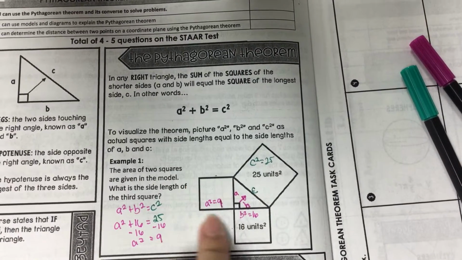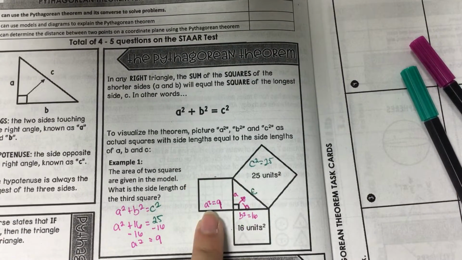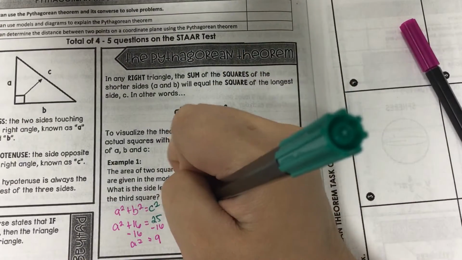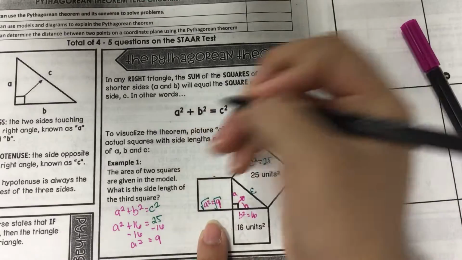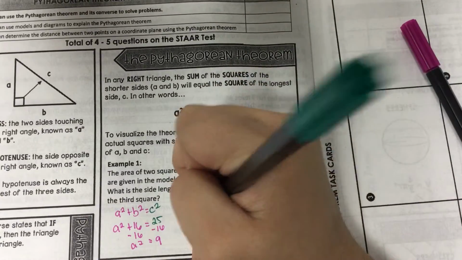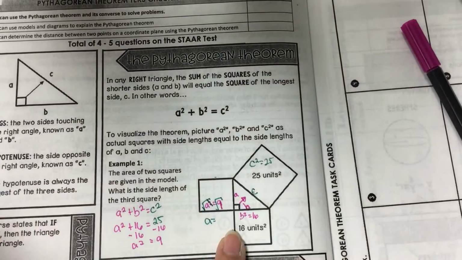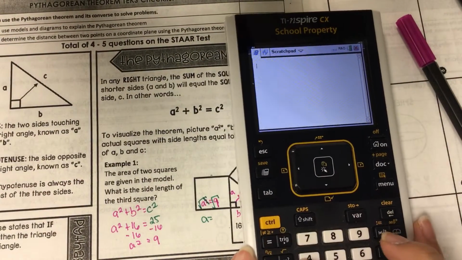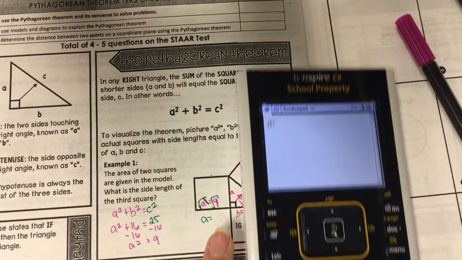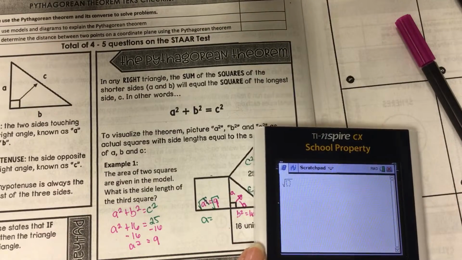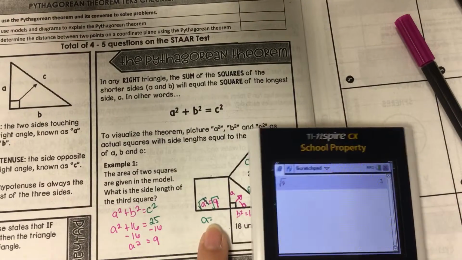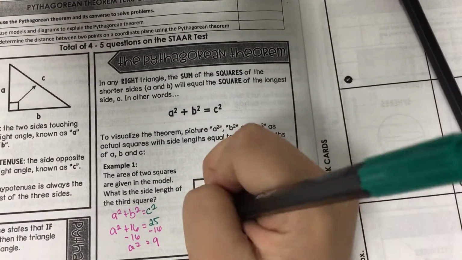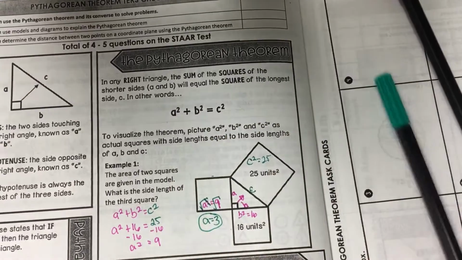But now we don't want to figure out what the area is, we want to know what just that side length is. So we're going to do the opposite of squaring a number. We're going to take the square root. The square root of a squared cancels out, so I'm left with a is equal to, and then we'll take the square root of our number. Remember, Control x squared, this button right here is going to pull up our square root symbol, and then the square root of 9, I end up with 3. So that side length, the third side length that we're missing from the square, is equal to 3.